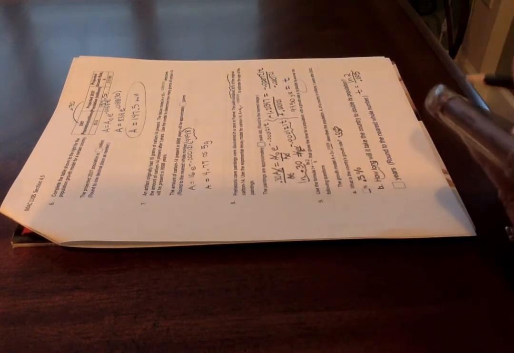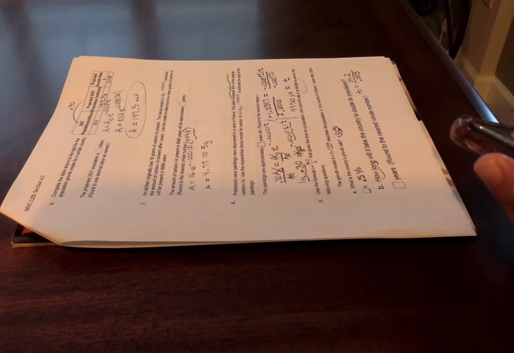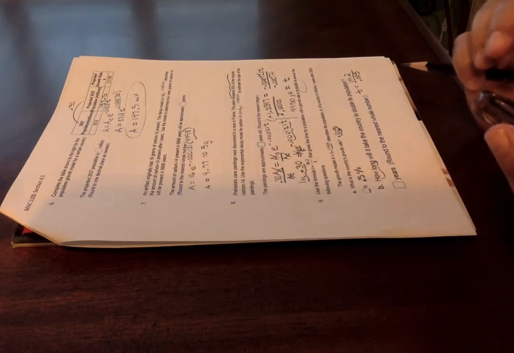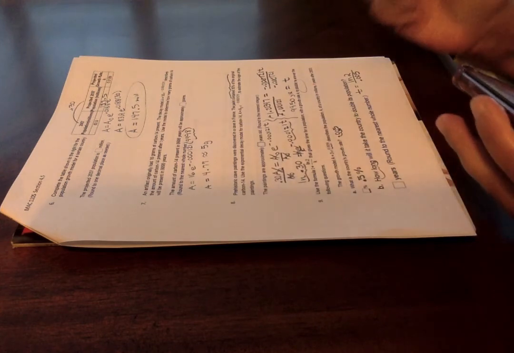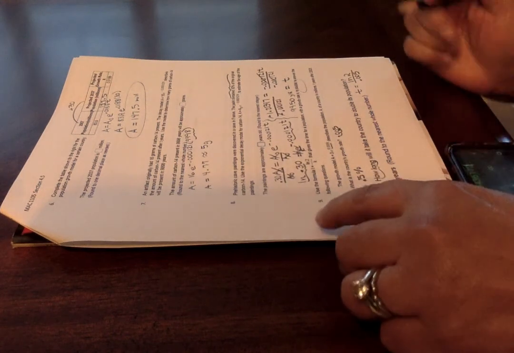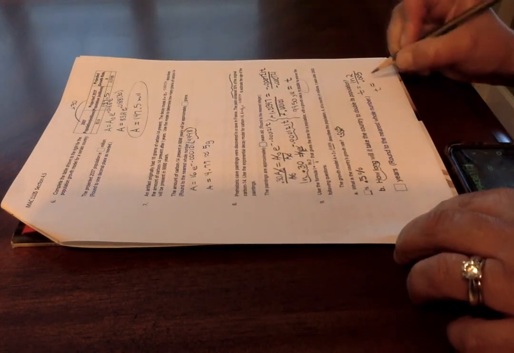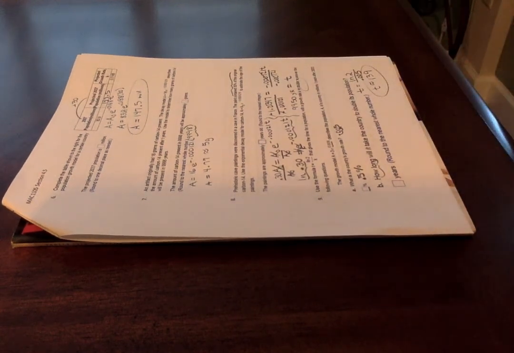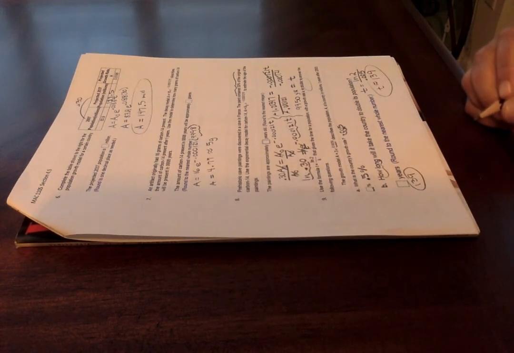So it's ln of 2 divided by 0.005, and you round to the nearest whole number, so this is approximately 139 when you round it to the nearest integer. How long will it take for it to double? Approximately 139 years. Okay, that concludes section 4.5.